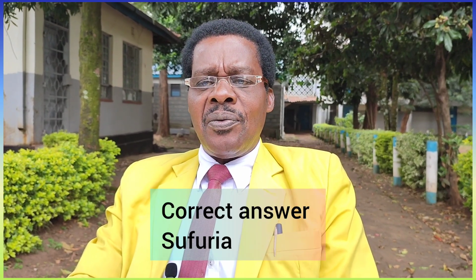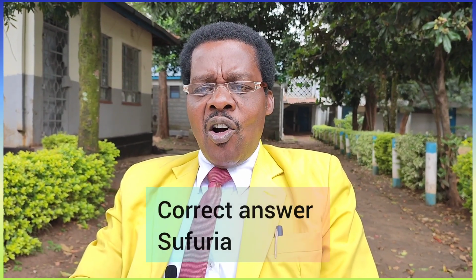C, baby cot. And D, chairs. Using this technique of twining, you cannot make sufuria. So that is the only item which you cannot make. But the rest, baby cot, baskets, and the other one, chairs. There are chairs which are made using that technique. So it is only sufuria that you cannot make.